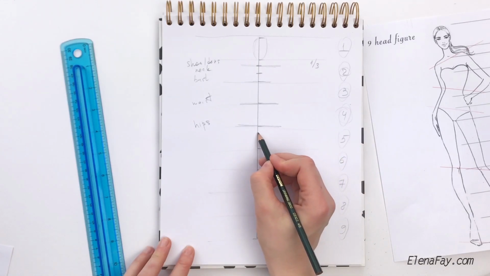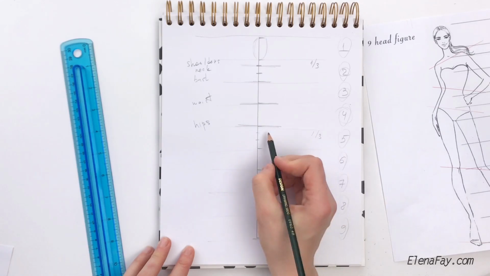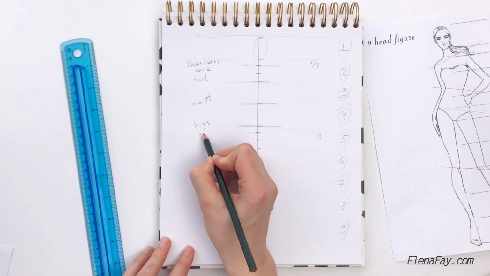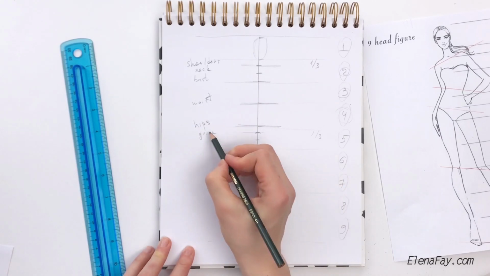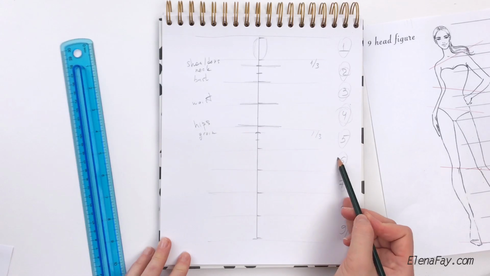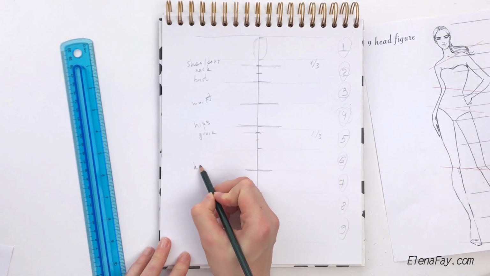Next, I'm gonna divide the part number 5 in 3 equal parts, and 1/3 will be the line for groin area. Number 6 is the line for knees, and number 8 is the line for ankles.